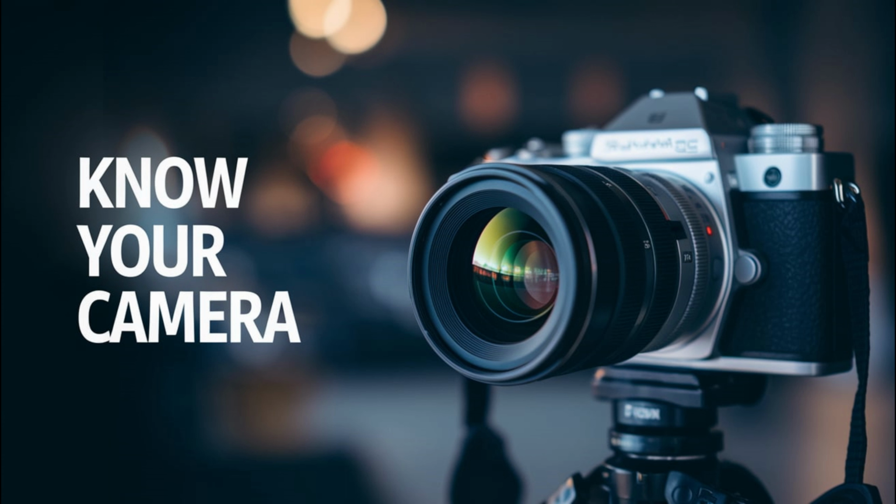In this session, we will uncover the fundamentals of camera operation, from understanding basic settings to mastering the features that will elevate your photography. Whether you're holding a point and shoot camera, compact camera, or DSLR camera, learning the ins and outs will empower you to make the most of every shot. So let's explore how to take control and bring our photos to life.